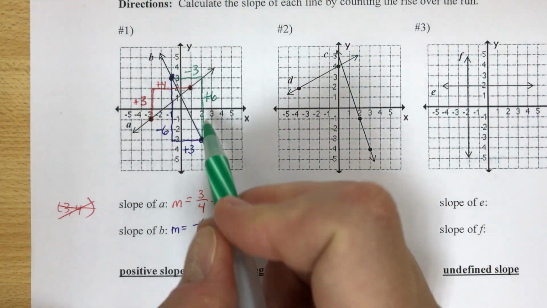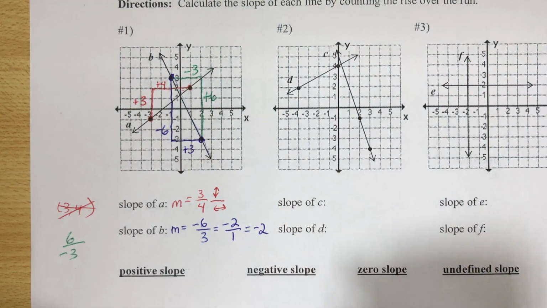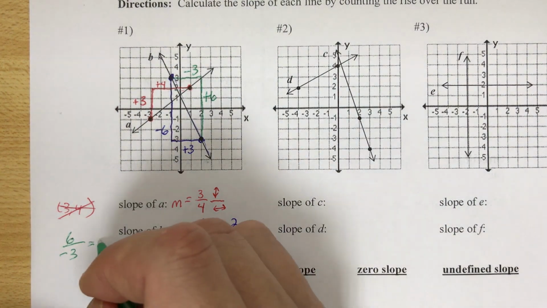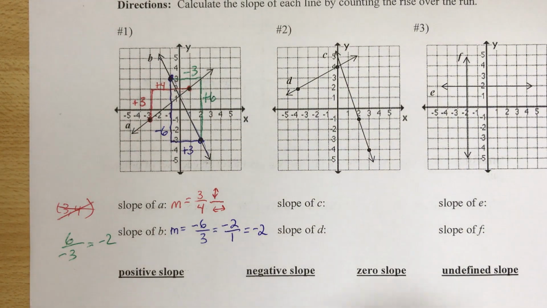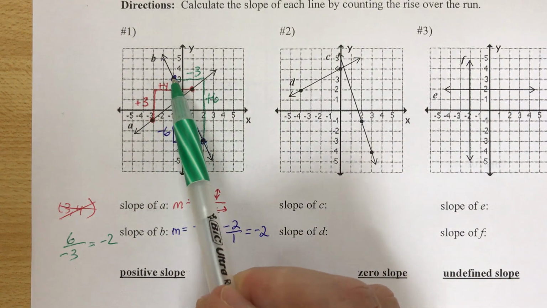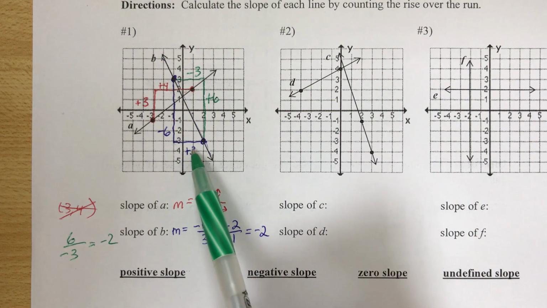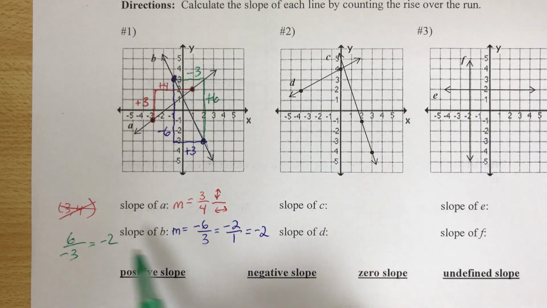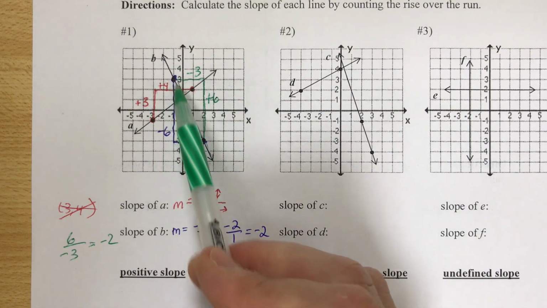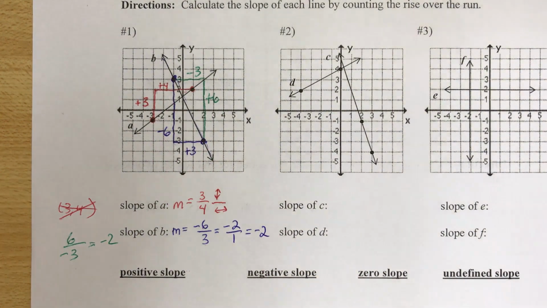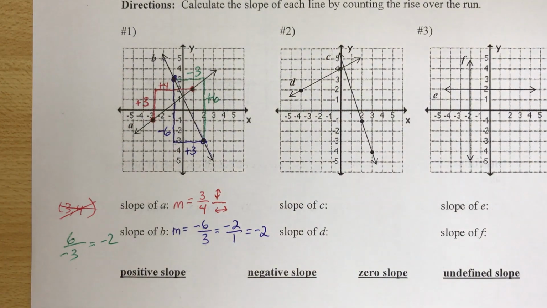So if I start from here, I go up and left. So that would be 6 over negative 3. But that's still negative 2. So it is the same. It is your choice. But for me, I will always start from the left because then I always have to run to the right. My bottom number will always be positive, and I don't have to worry about this. So here I went up and right, here I went down and right. Okay, so you try number 2, pause the video, and we'll see if we agree.